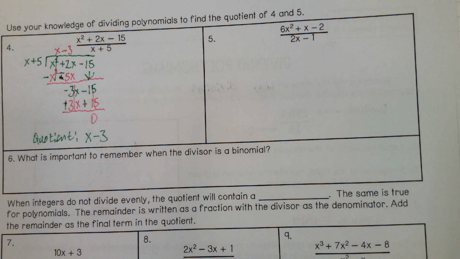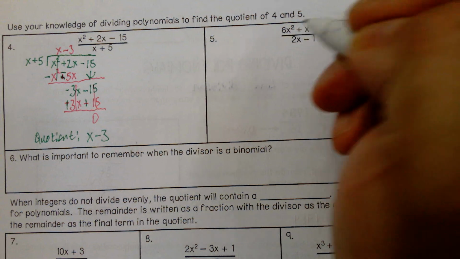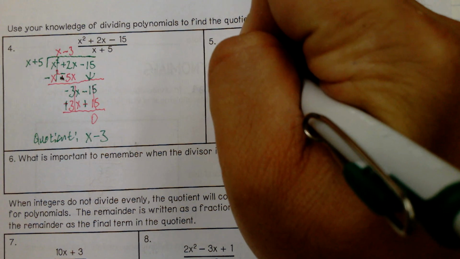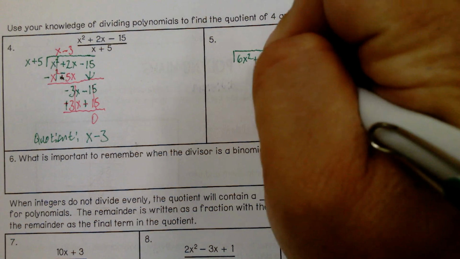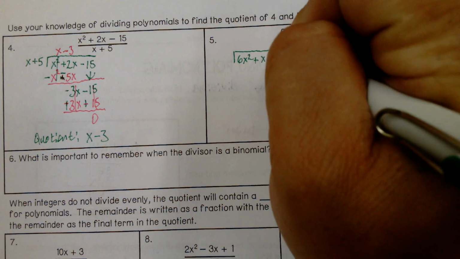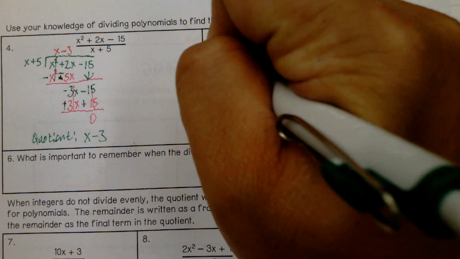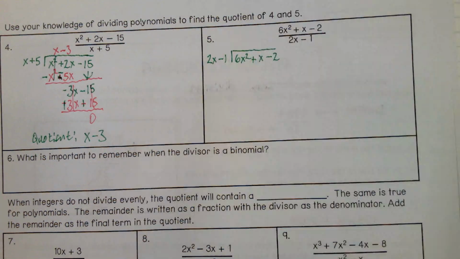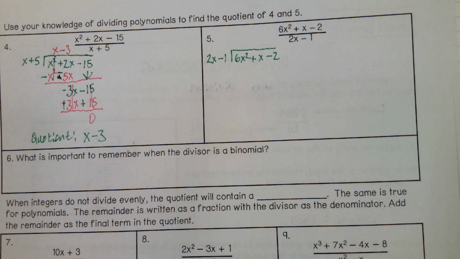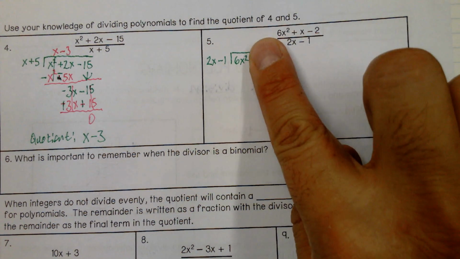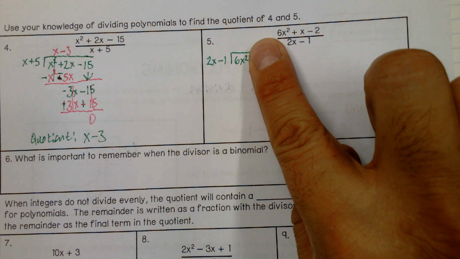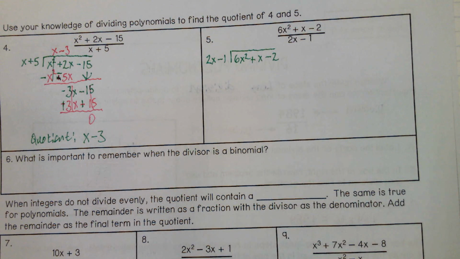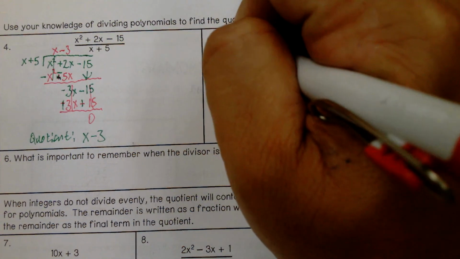So let's do another one. This time we're dividing 6x squared. Let me write this down. 6x squared plus x minus 2. We're dividing that by 2x minus 1. Okay? Same process. All we're worried about is 6x squared. 2x and 6x squared. Just focus on that. What do I have to multiply 2x by to get 6x squared? 3x. We'll start with that.